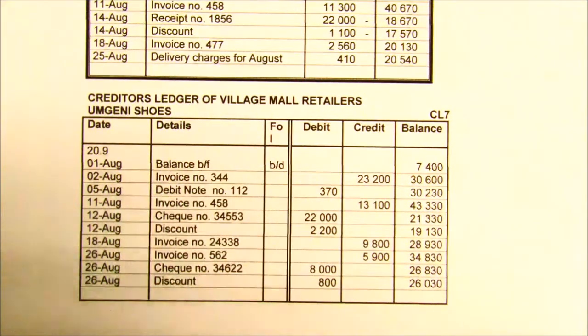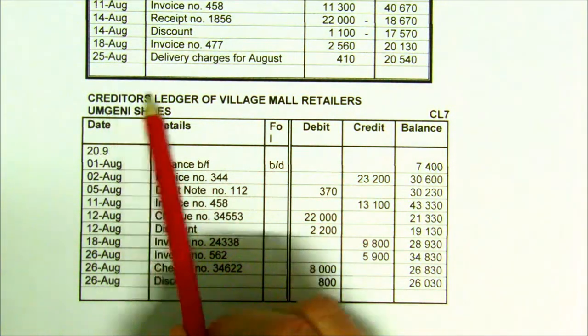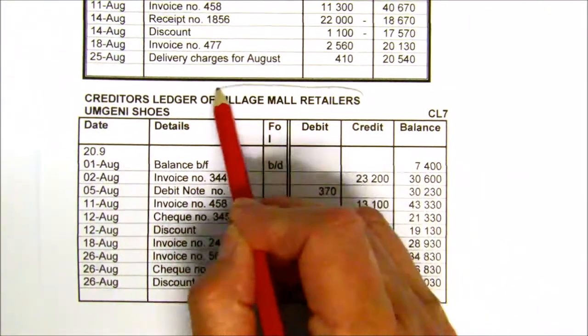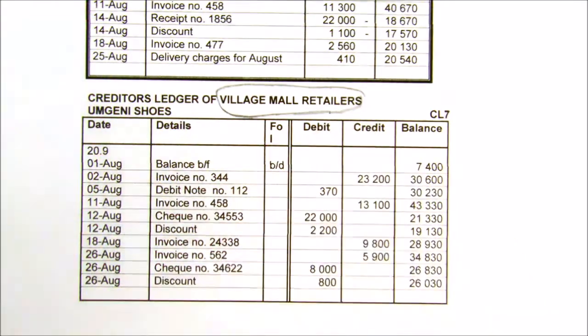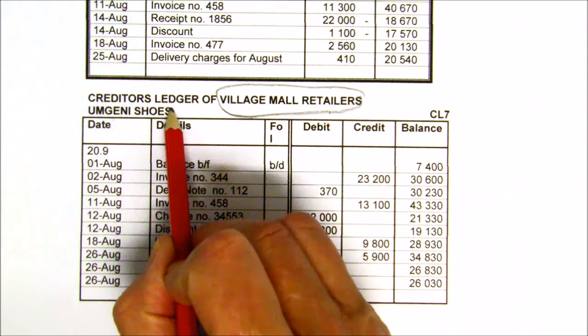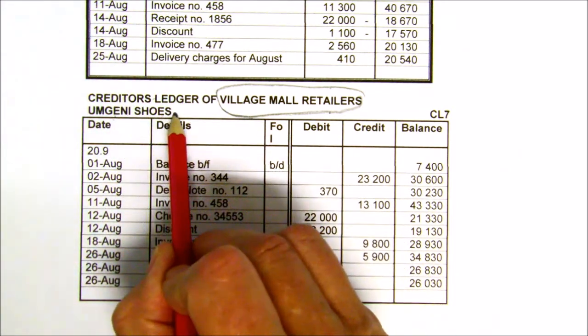All right, now let's take a look at the information we're given. And the first thing you need to do is make sure that you know who you are, you being the business, because it's the business that is doing the reconciliation process. Now, the way to identify that is to look at the ledger. This is a ledger of Village Mall retailers. So you are Village Mall. You are buying on credit from Umgeni Shoes. So that's why you've got a creditor's ledger and you owe Umgeni Shoes.